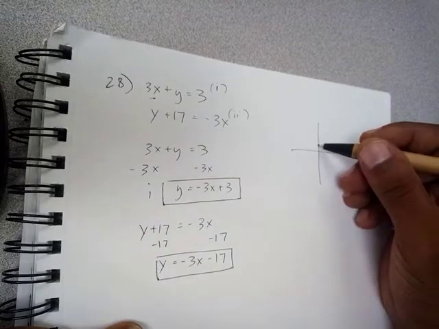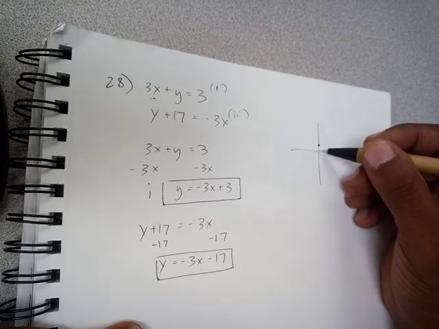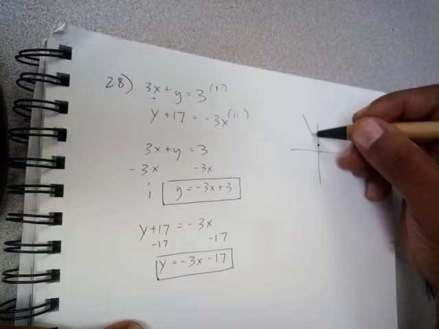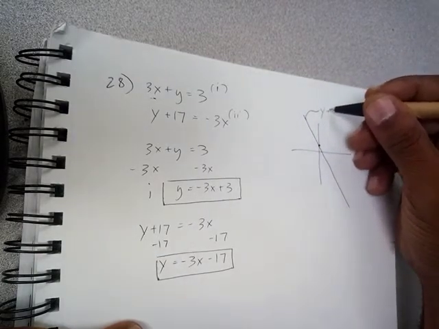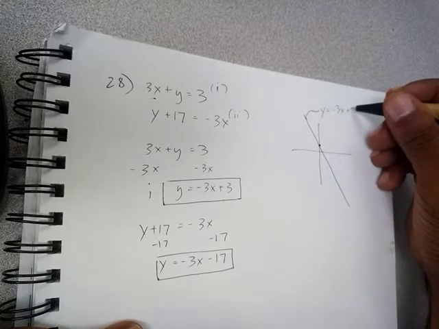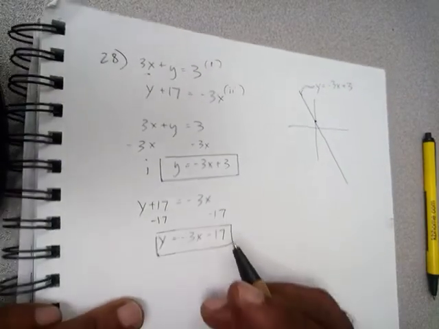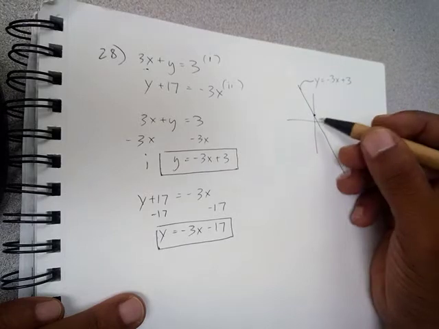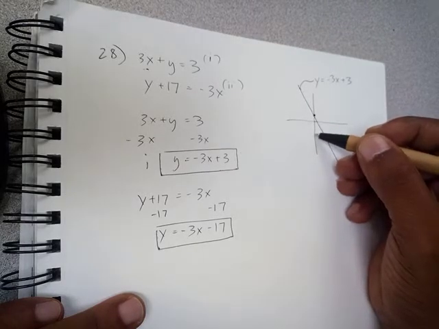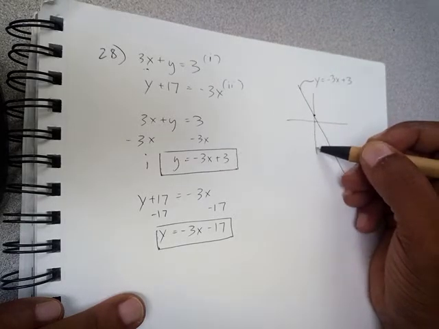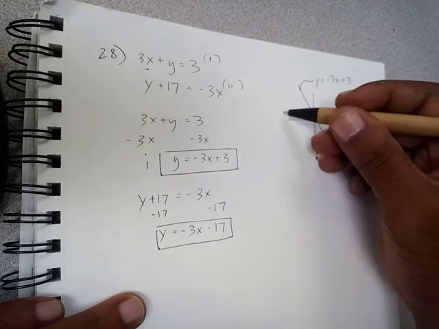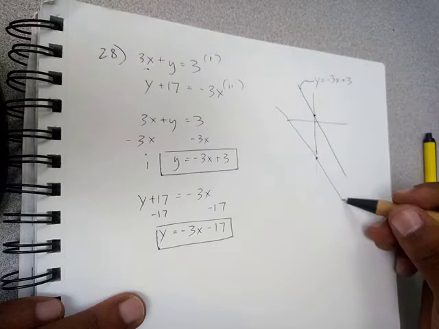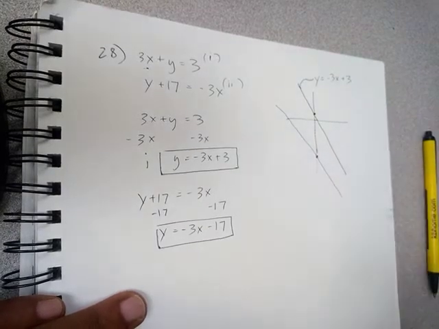The slope is negative 3, down 3 over 1. That's what line 1 looks like. Y is equal to negative 3x plus 3. For the second line, we go to y-intercept of negative 17. If this is 3, that's 6, that's 12, that's about 17. That's our estimate. That's all we need is an estimate, so we can do a quick drawing like that. Now we have an idea of what we're asking for.